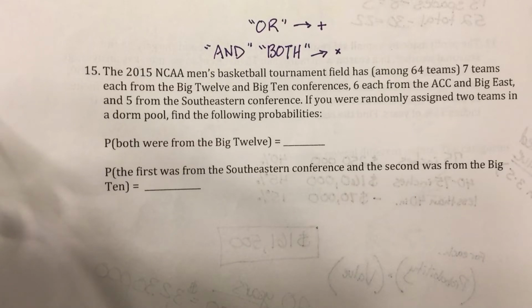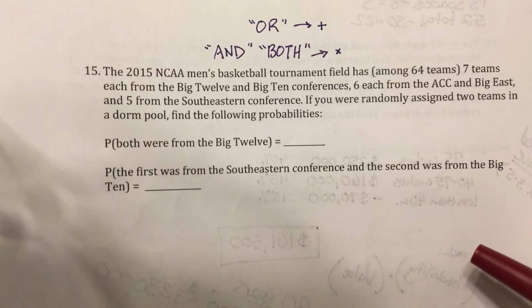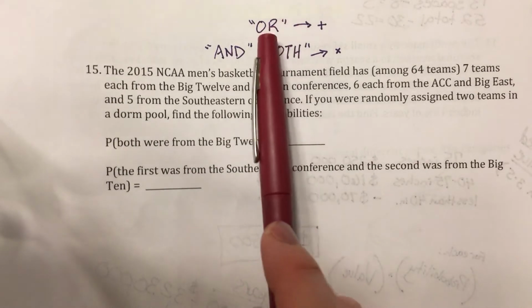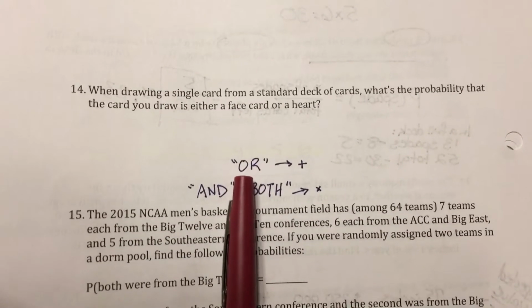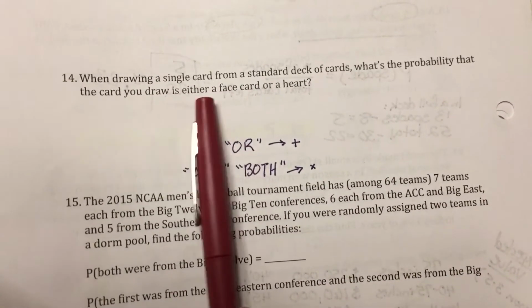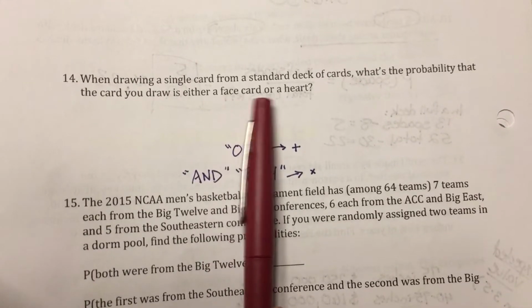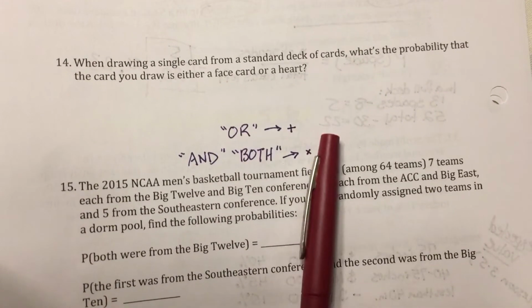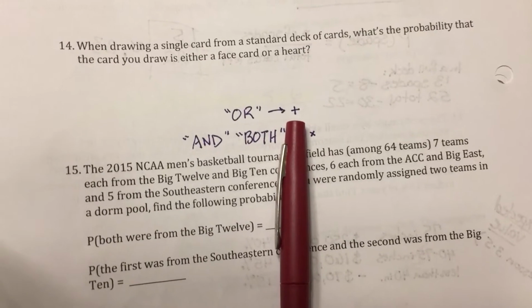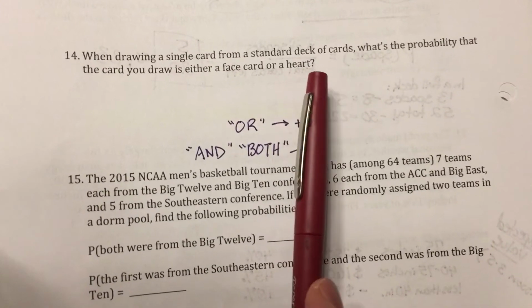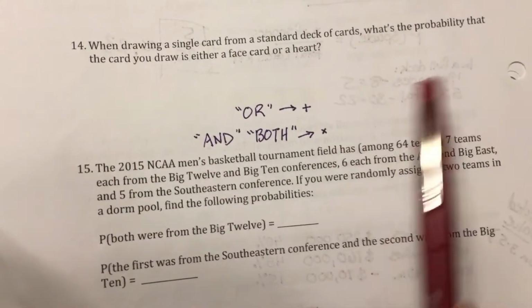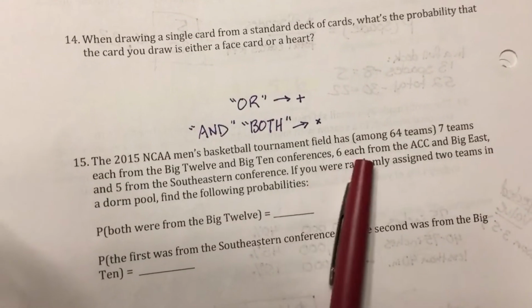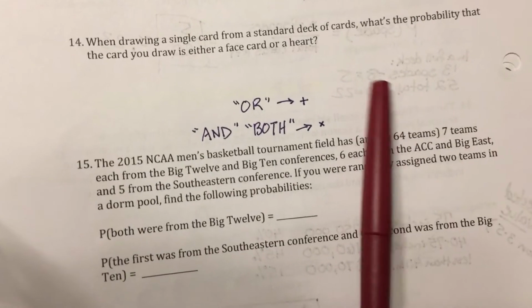This is practice test 2, question number 15. When we're dealing with probability, if we have an or question, such as number 14, what's the probability that the card you draw is a face card or a heart, we're going to be adding. In this problem, there's an overlap, so even though we're adding two probabilities, we need to subtract the overlap so that it doesn't get counted twice.